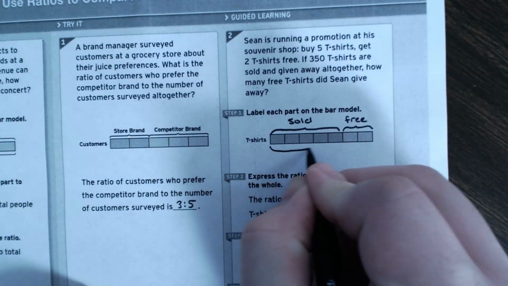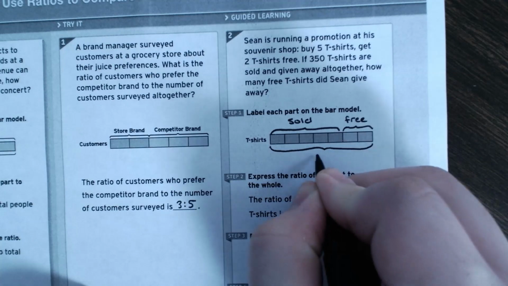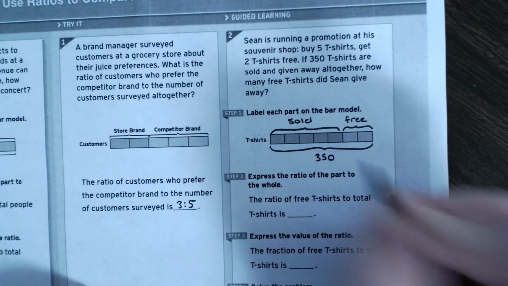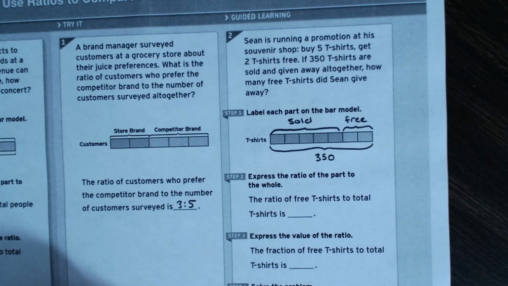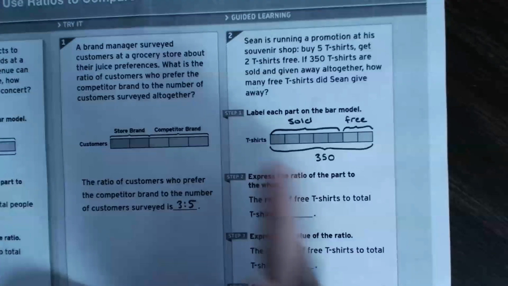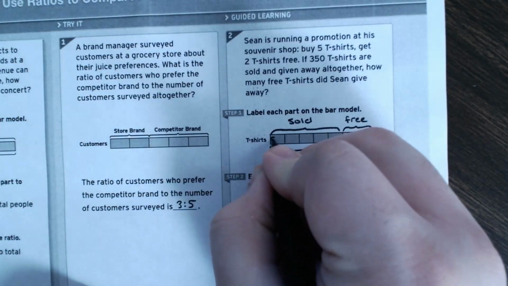So this entire bar represents 350. What goes in each one of those blocks if the entire thing adds up to 350? I hear 50? Yeah, 350 divided by the 7 blocks gives us 50 in each box.